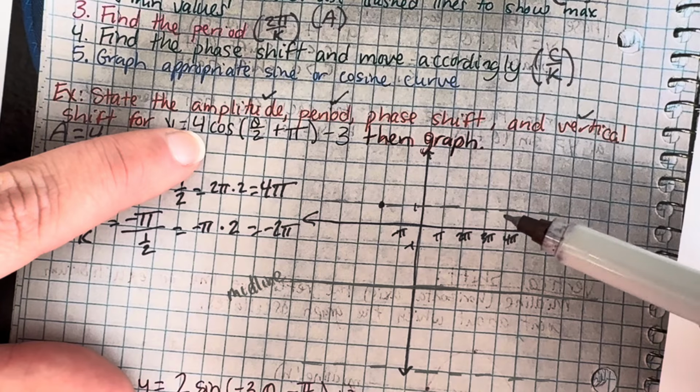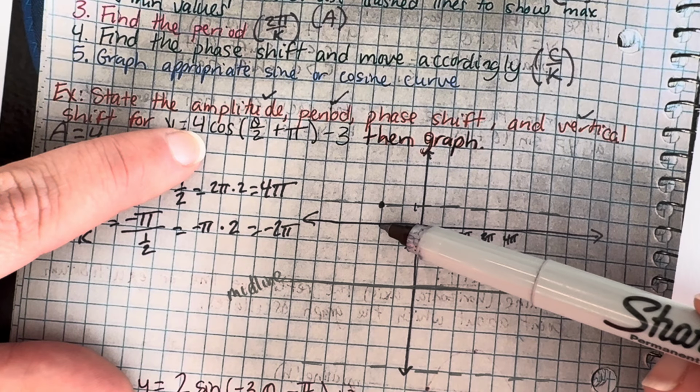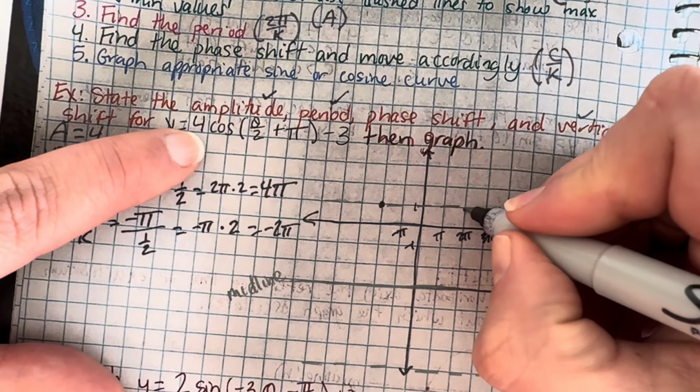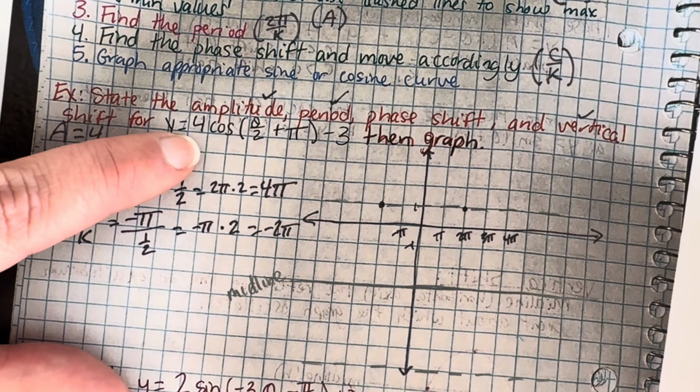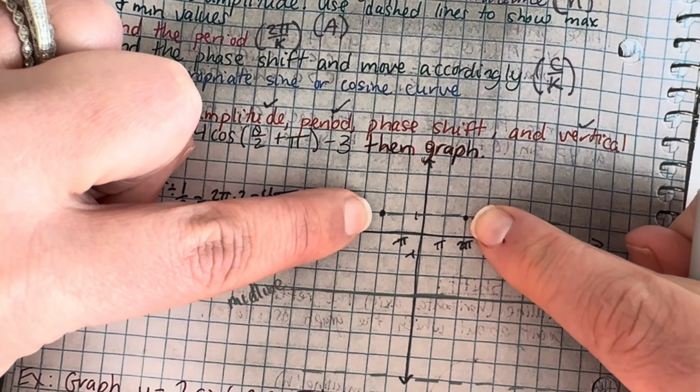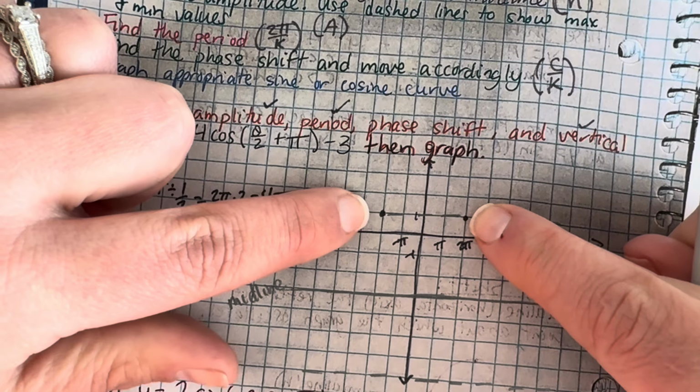And then in order to get to a period of 4, so my period is going to be 1, 2, 3, 4. It's going to happen again over here at 2 pi. That's going to be my period. So I have an idea of where my period is going to go. Everything else has to happen within there.